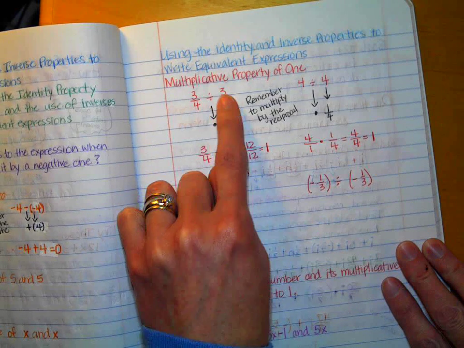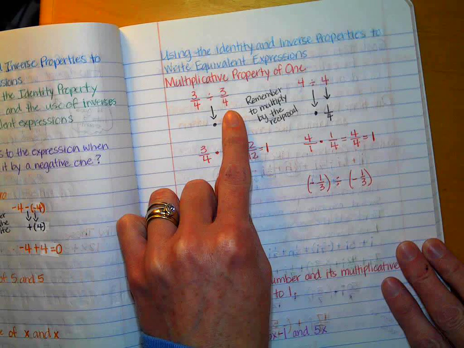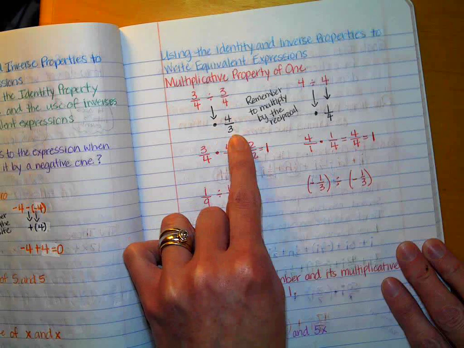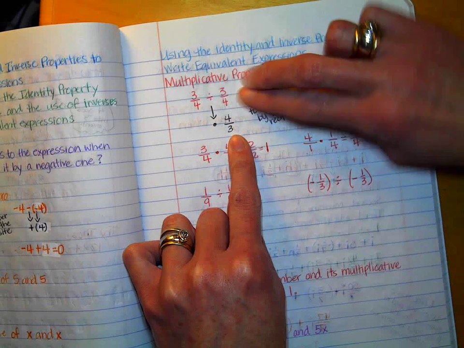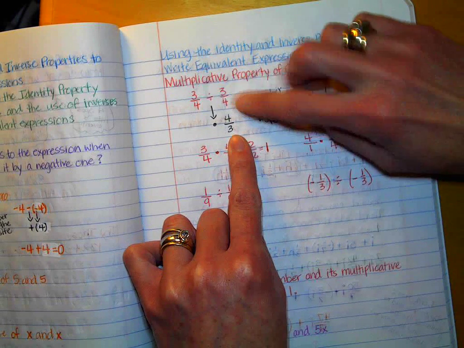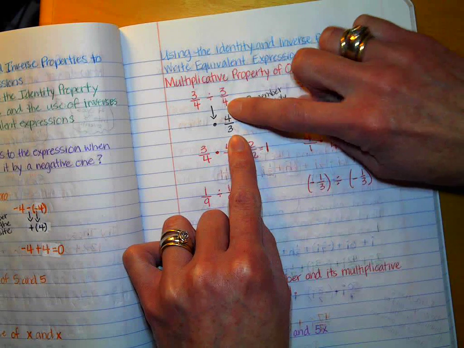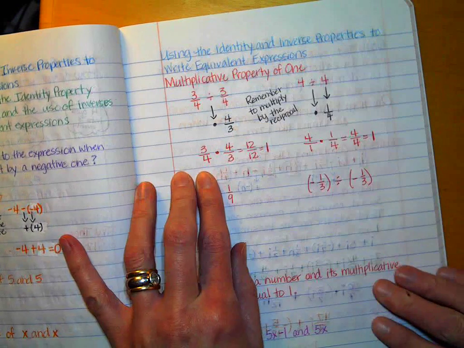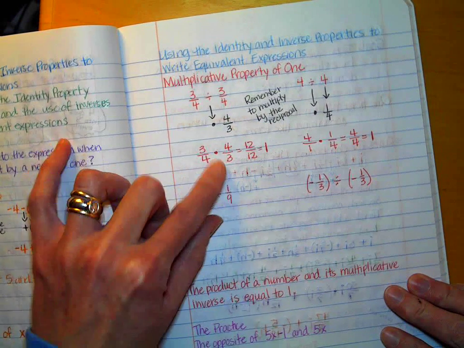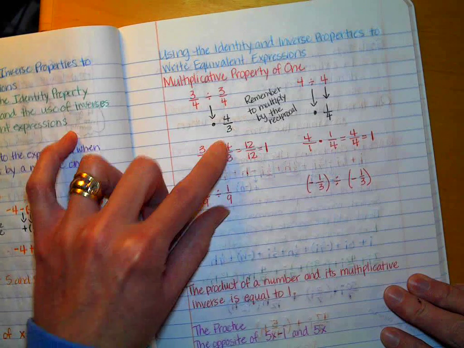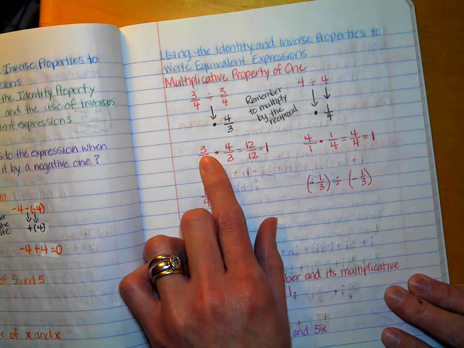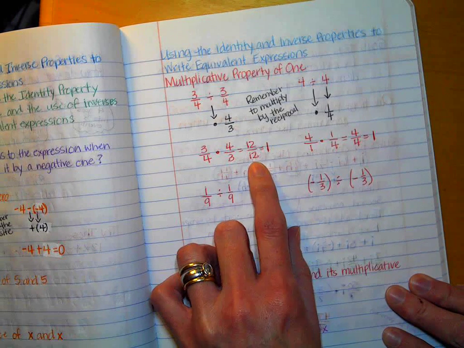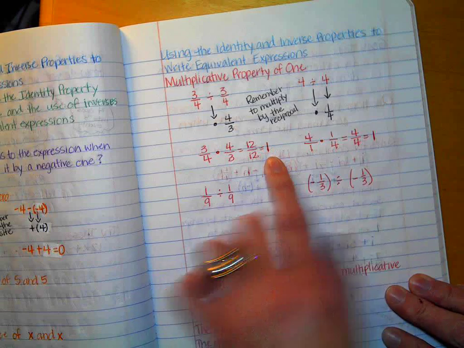So if we have 3/4 divided by 3/4, the way that we can prove this is remembering that division is the same thing as multiplying by the reciprocal. The reciprocal means that you take the numerator and the denominator and change places with them. So our new problem is 3/4 times 4/3 equals, what is 3 times 4? 12. What is 4 times 3? 12. 12 divided by 12 is 1.